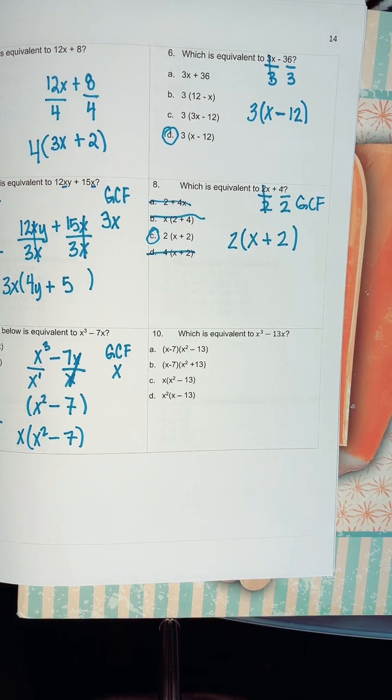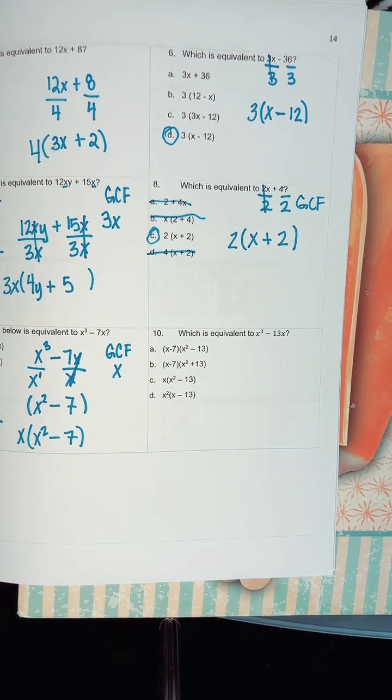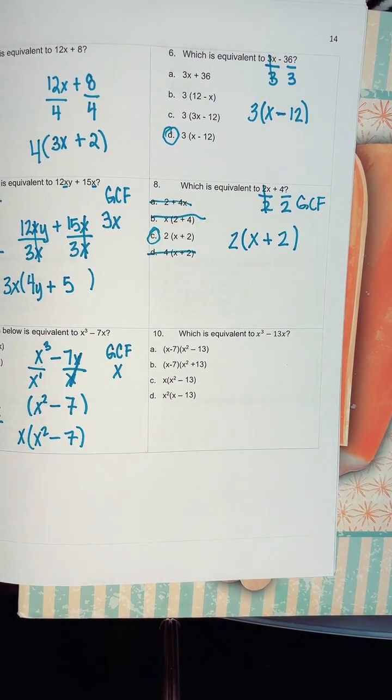Okay, let's do number 10. Which is equivalent to x to the third minus 13x. Okay, which is equivalent. Okay, so let's look at, we see in C.